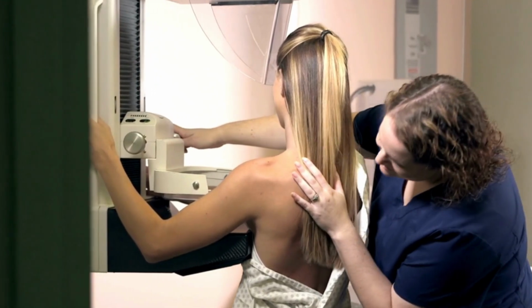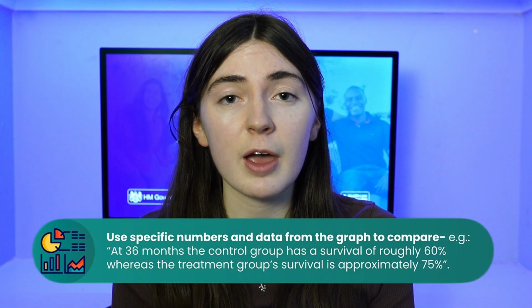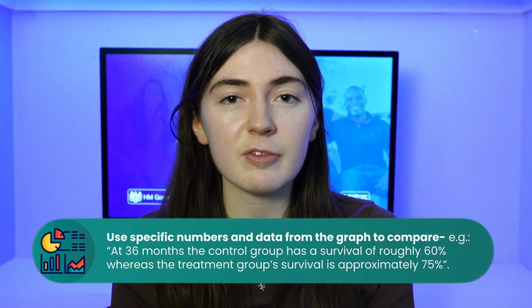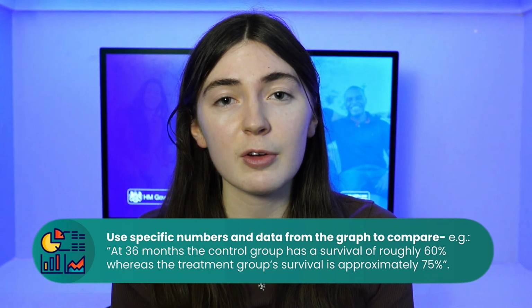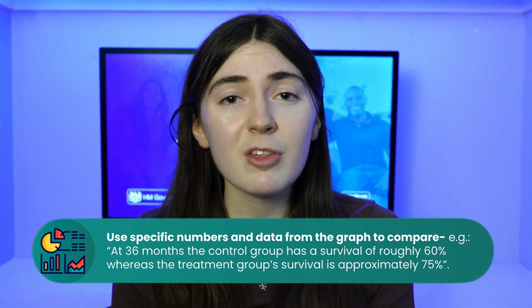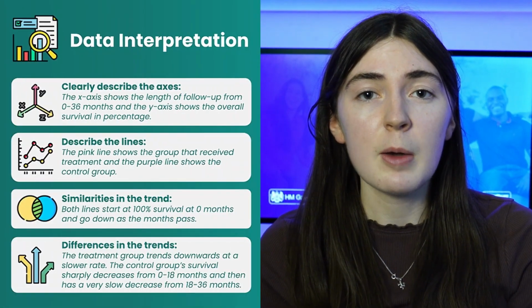So in this graph, we can see the percentage survival for both the treatment and control groups. And in the treatment group, the percentage survival is consistently higher over the follow-up period. Looking to the end of the follow-up period, we can see that the percentage survival for the treatment group lies at roughly 75%, whereas the percentage survival for the control group lies at roughly 60%. Although this is useful information, I'd want to look at other factors as well as percentage survival, potentially like quality of life.